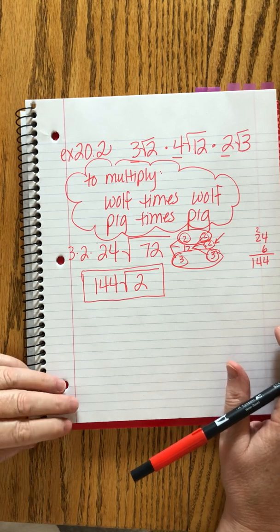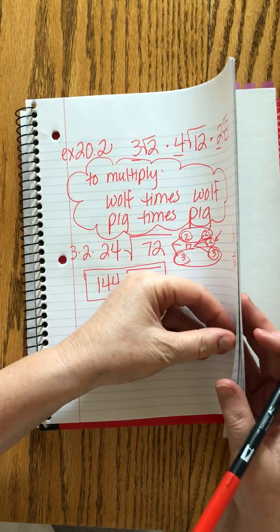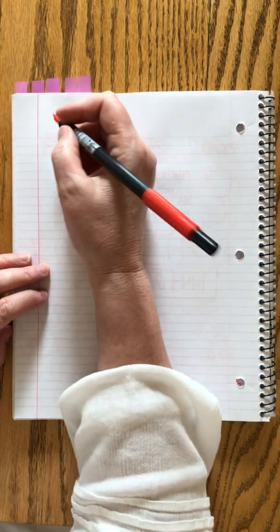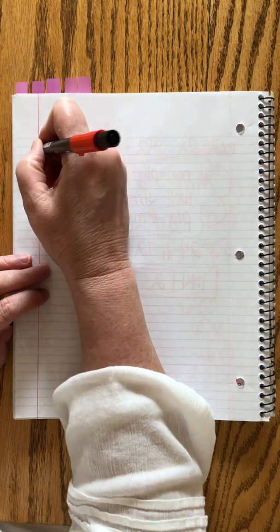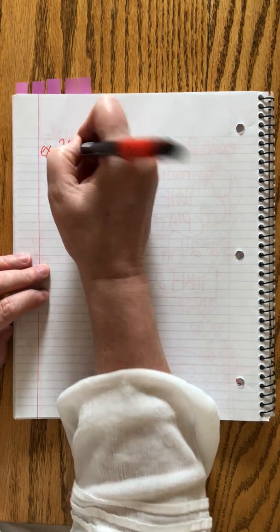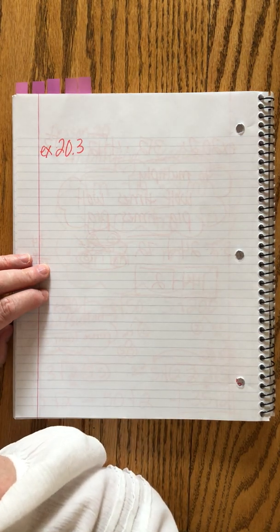Okay, good. Now let's do one more, and I need a fresh page. That's my study tip of the day. If you're ever feeling frustrated, like you're doing a problem and you're having a hard time of it, or you're just sick and tired of the whole mess, just flip to a new page. It's so refreshing. It just makes you feel like all of that mess is history and you're fine.